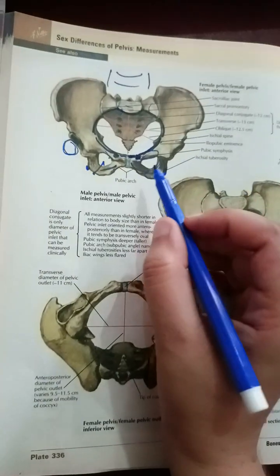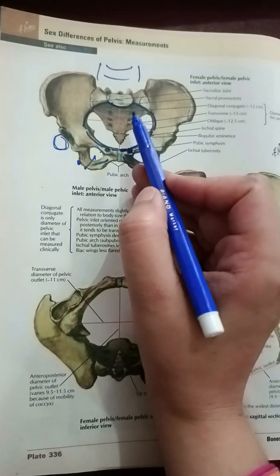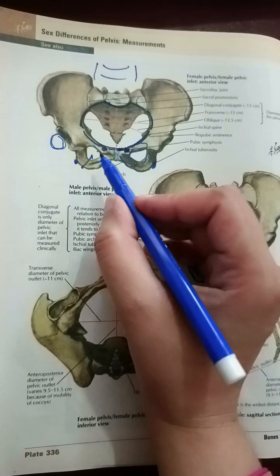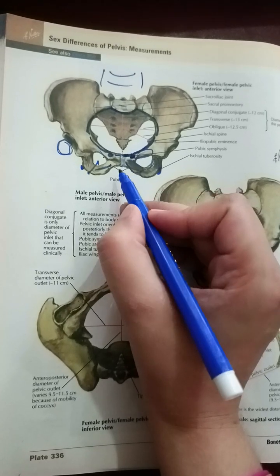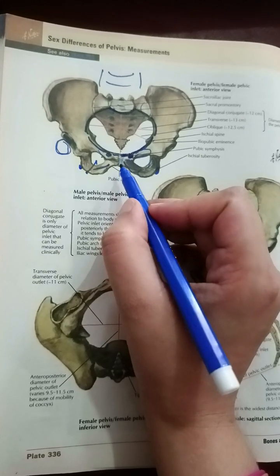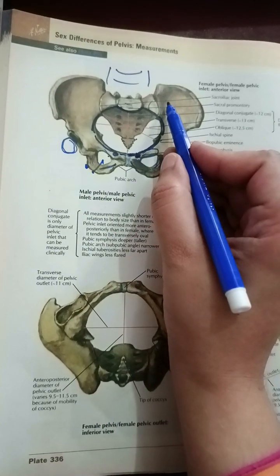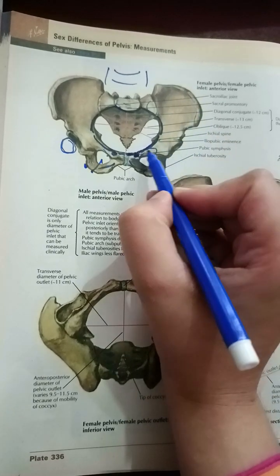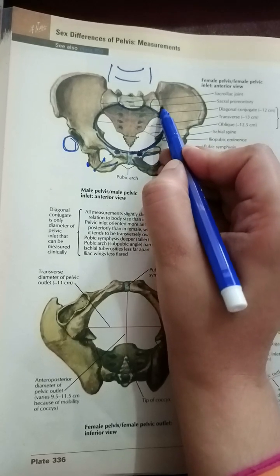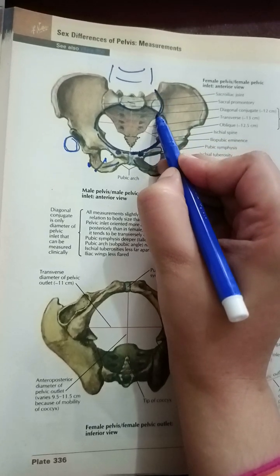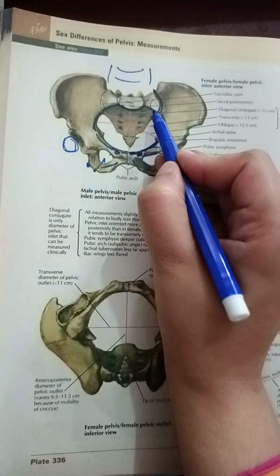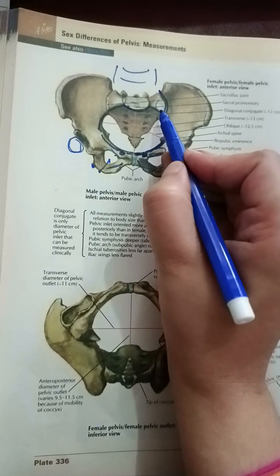Now there are some joints in this pelvic cavity. First of all, the joint where the two hip bones meet is called the symphysis pubis. Then there is the connection of the hip bone with the sacrum. This is the hip bone, and it is connected with the ala of the sacrum, and this joint between the hip bone and the sacrum is called the sacroiliac joint. This is the sacrum and this is the ilium, so the joint between the sacrum and the ilium is called the sacroiliac joint.